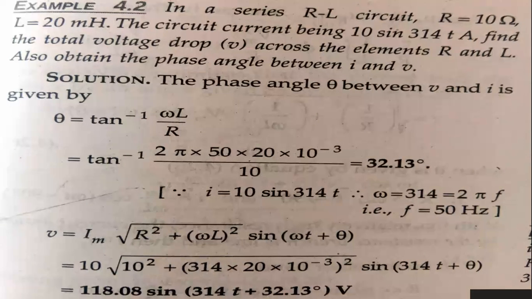See here, in this case, two parameters. What they are talking about, the two things: we need to obtain the phase angle between the I and the V. Obtain the phase angle between I and V means the theta while you calculate the current, and the theta while you calculate the voltage. So how can I calculate my theta?